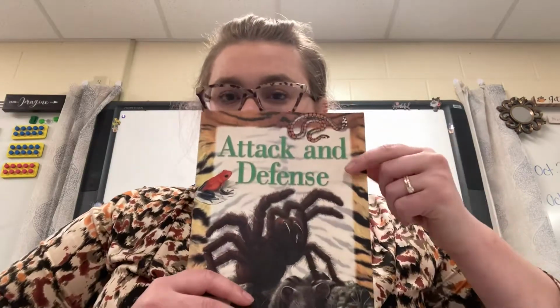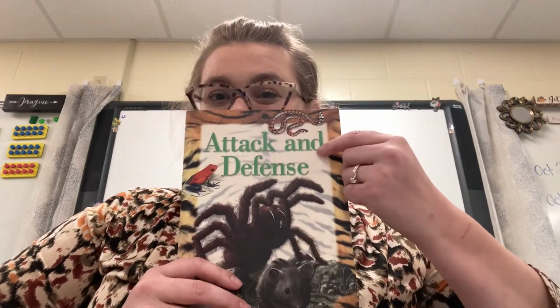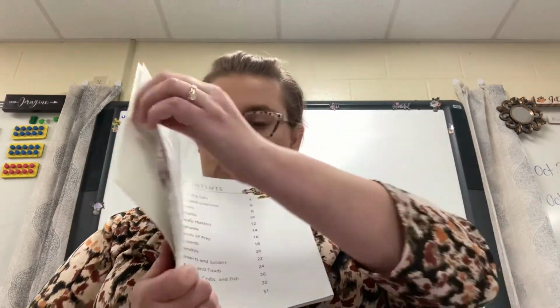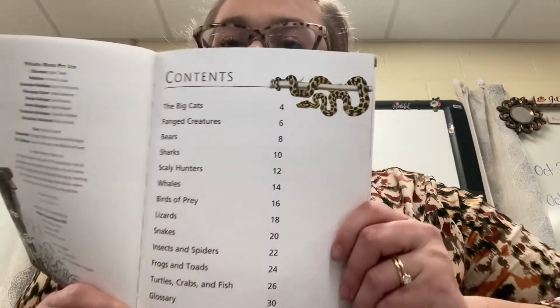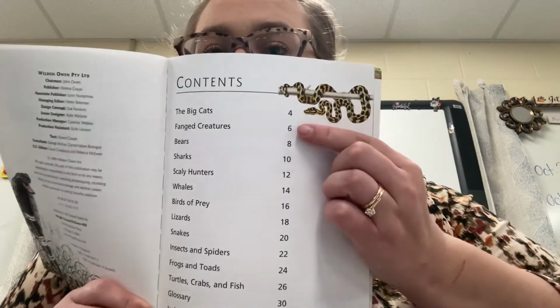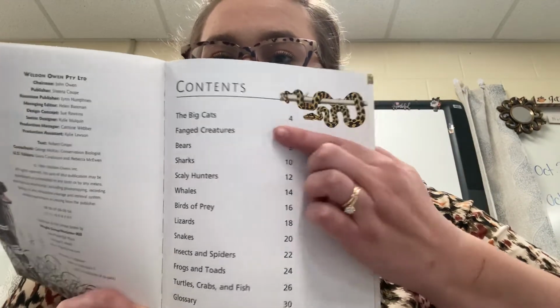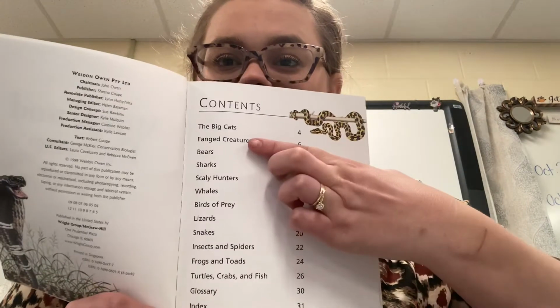Yesterday, we talked about text features that we find in nonfiction books. Today, we're going to continue our learning with that. To review, yesterday, we talked about the title of a book. We talked about the table of contents and what these numbers mean. Remember, this helps you find the page that it's on.